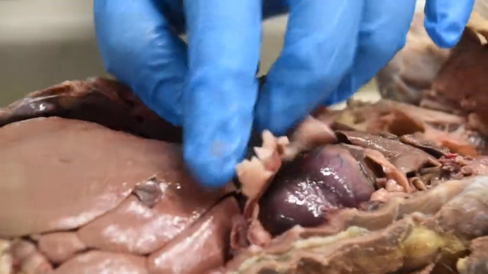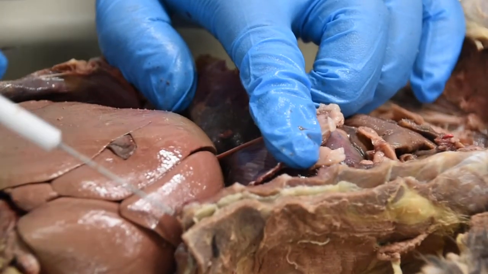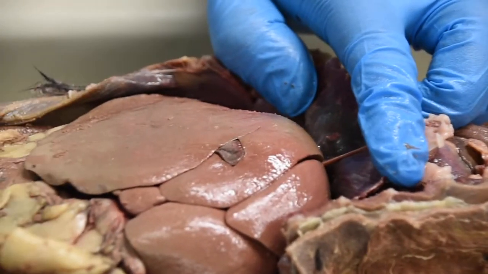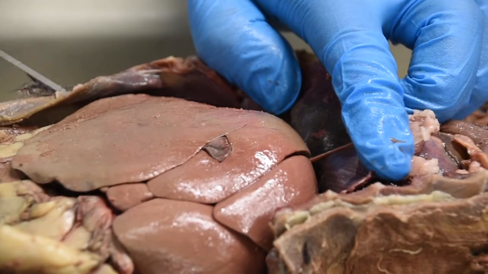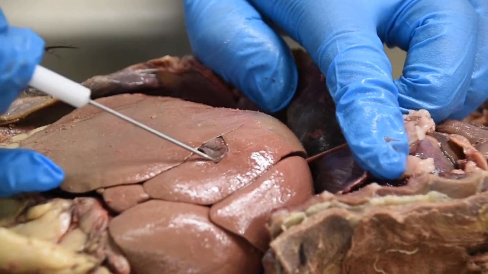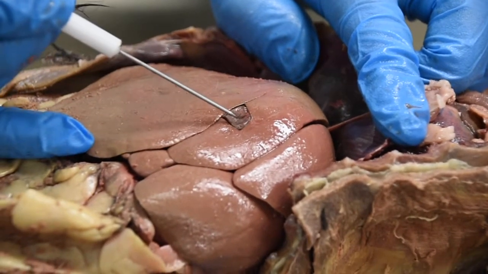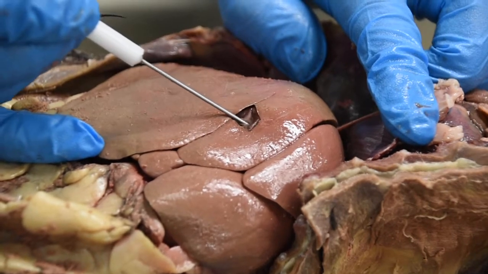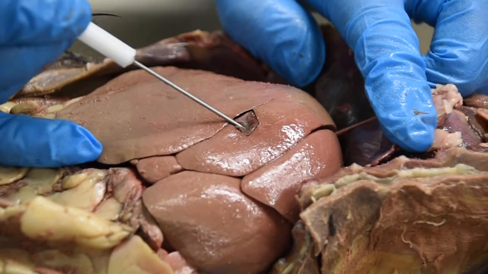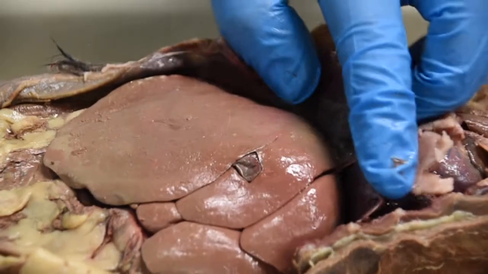So here is our liver. This really large organ that you see, that's your liver. And tucked in the folds of the liver, you can see this squishy sac right here. This would be the gallbladder.